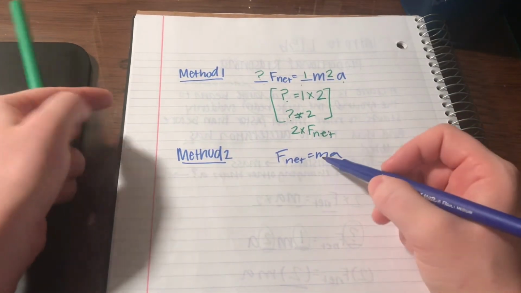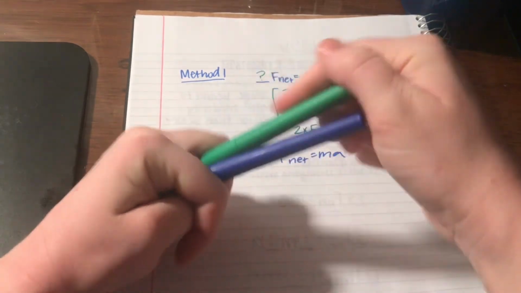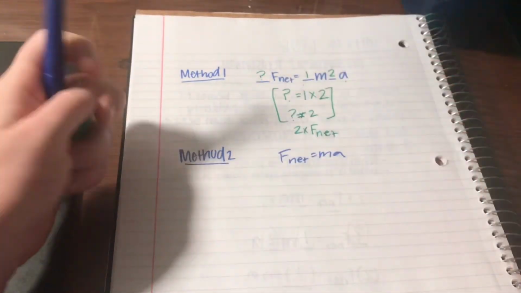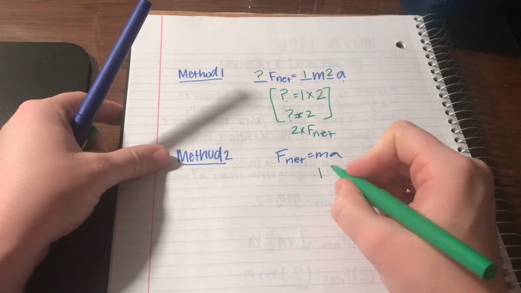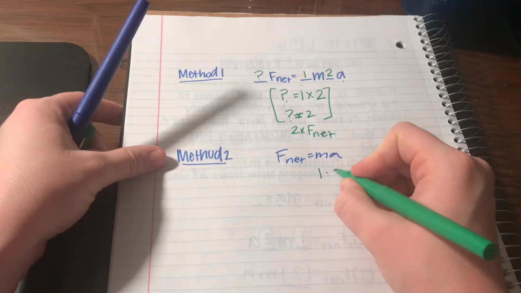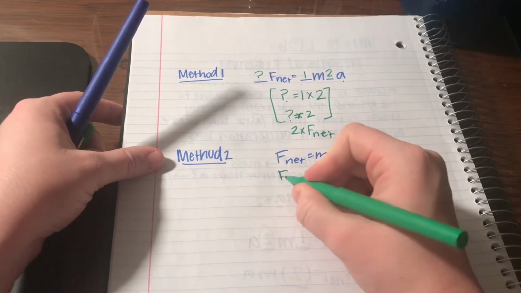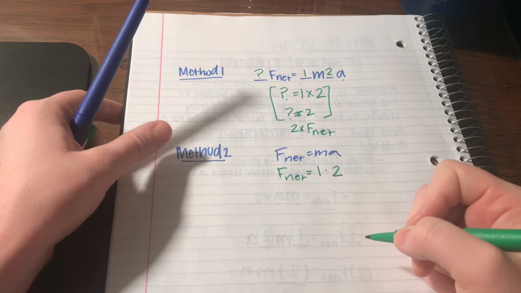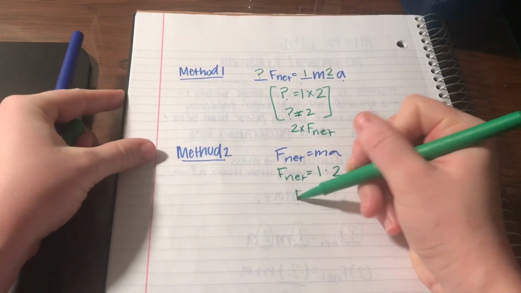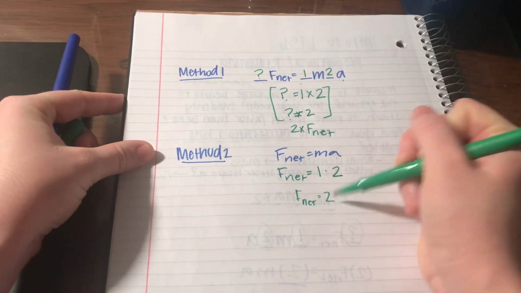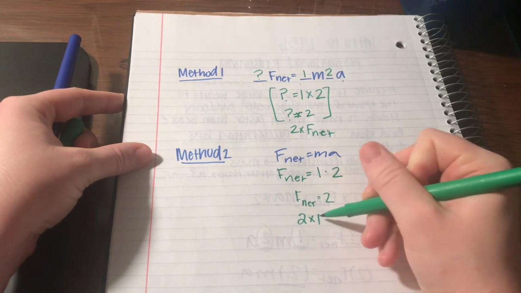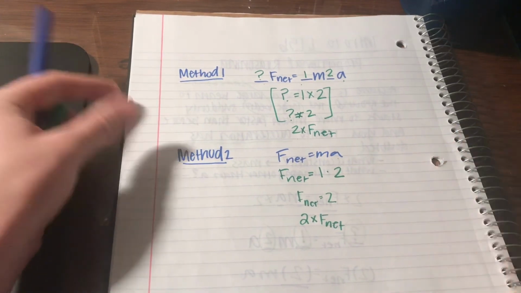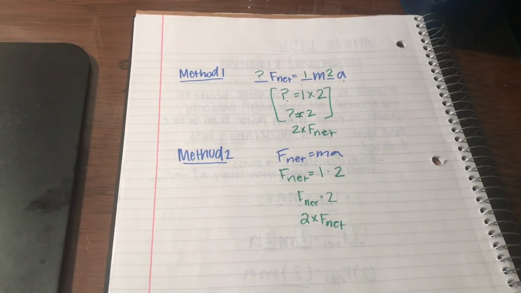Since mass is remaining constant, we plug in 1. Since acceleration is doubling, we plug in 2, and then we solve for F net. So F net would be 2 times net force. We get the same answer, it's just that our method is slightly different.